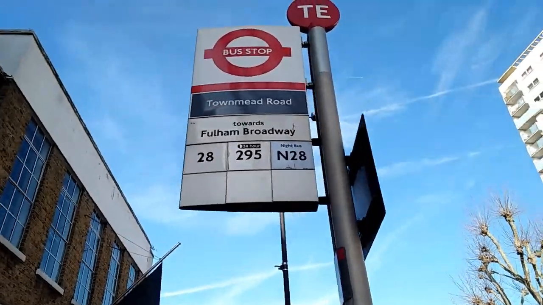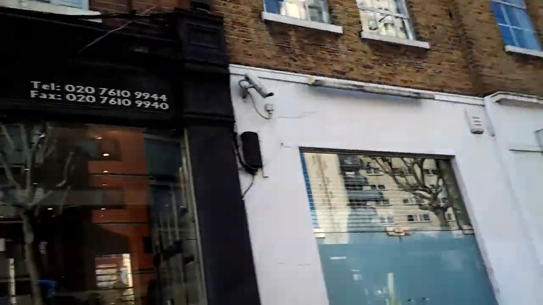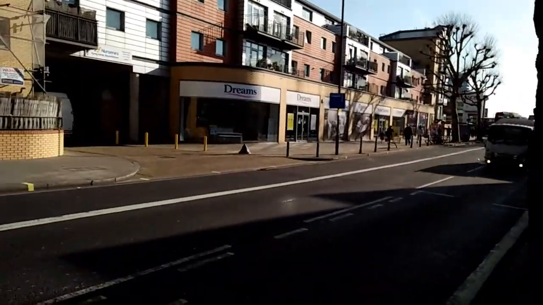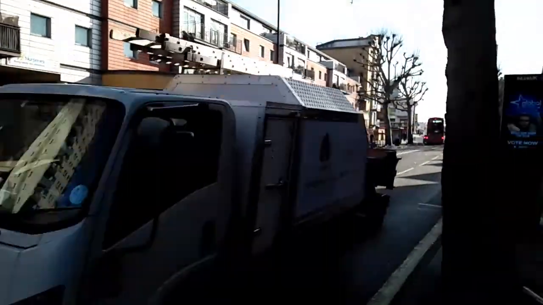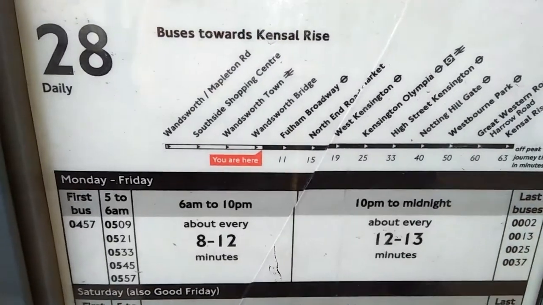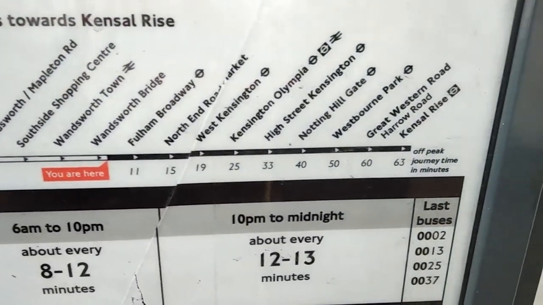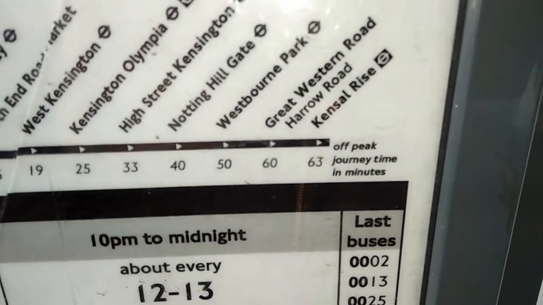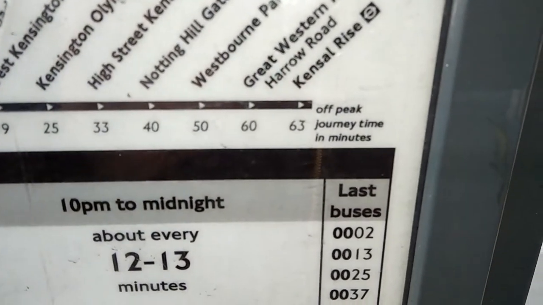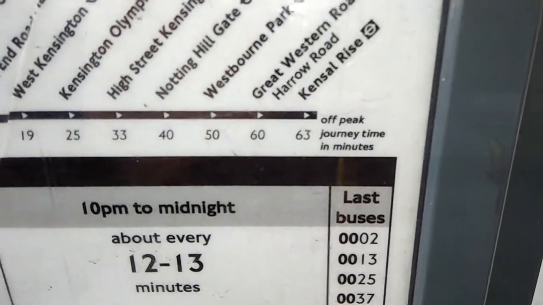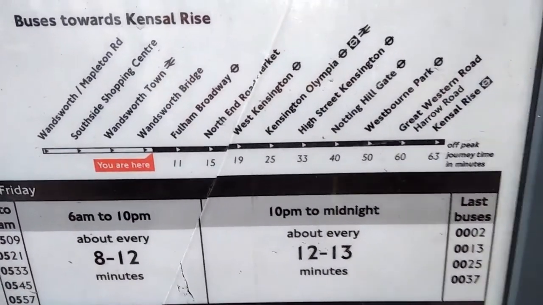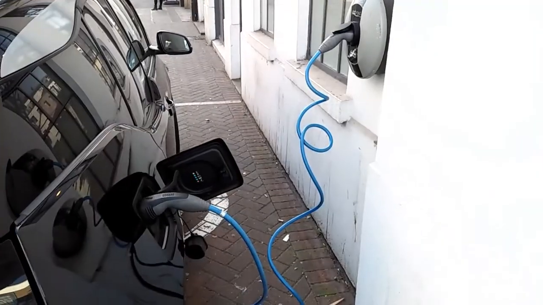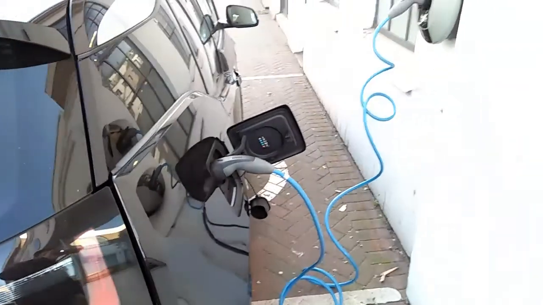Okay, so this is where our journey begins. Townmead Road bus stop for the 28, from Sands End to Kensal Rise. This is the route. It's come from Wandsworth, and we're going to the terminus, Kensal Rise. It says it takes about 63 minutes off-peak journey time. It's quite a long time. I guess it depends on the traffic. At the bus stop, we can see an electric car being charged. I think I've seen that before.